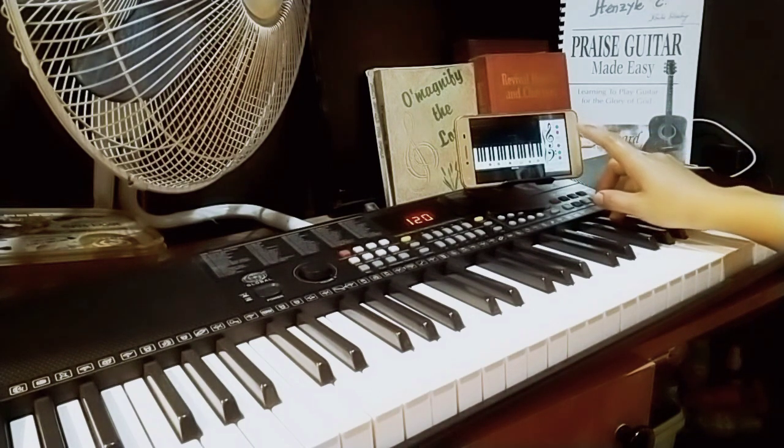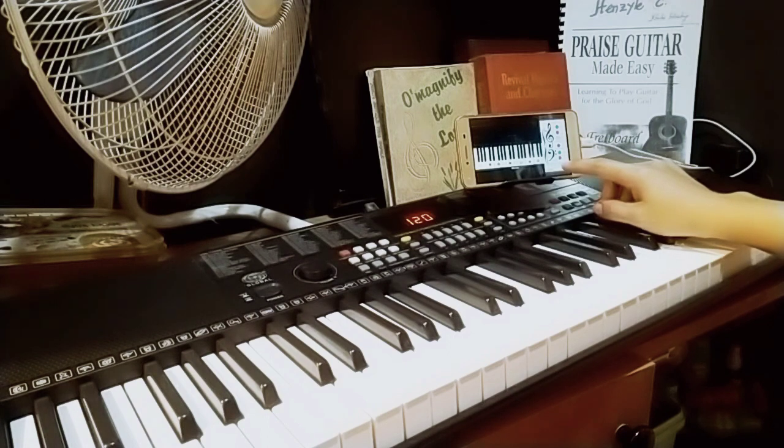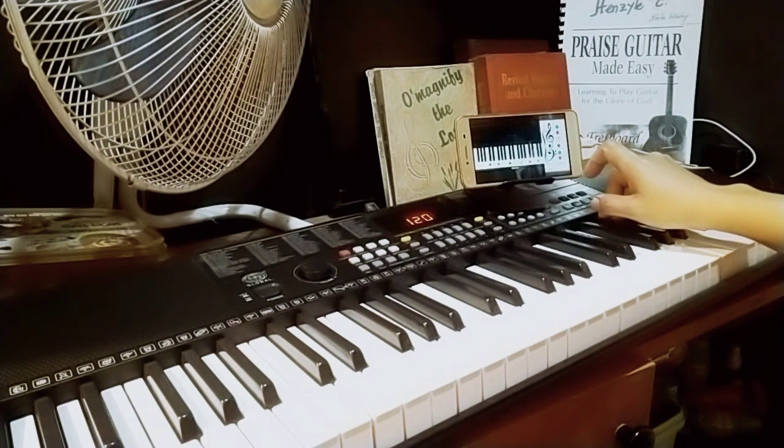Can you point to ground G? Ground G. If you're pointing here, you're correct. Can you point to treble C? Treble C. If you're pointing here, you're correct. Can you point to bass F? Bass F. If you're pointing here, you are correct.